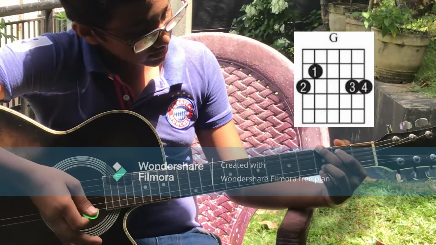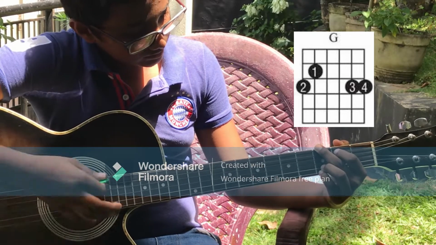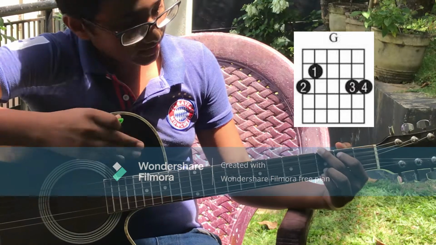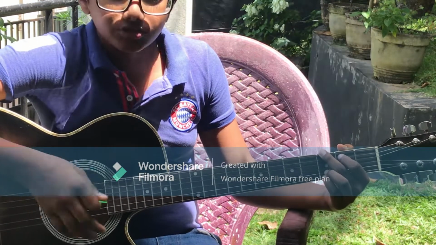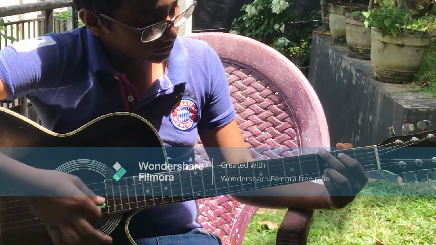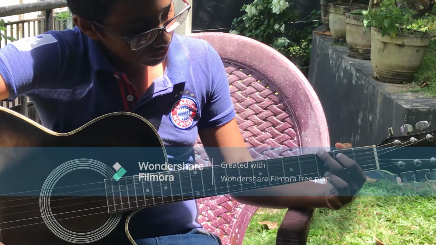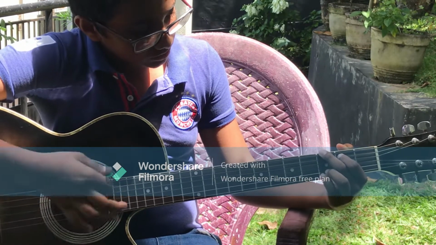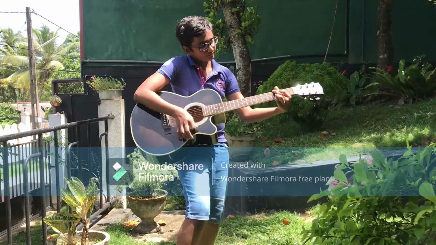It's the same sound, but advanced. But when you hold it like this, it's pretty easy to move to the D chord. It's according to you. You can do either like this or like this. So let's go to the D chord.